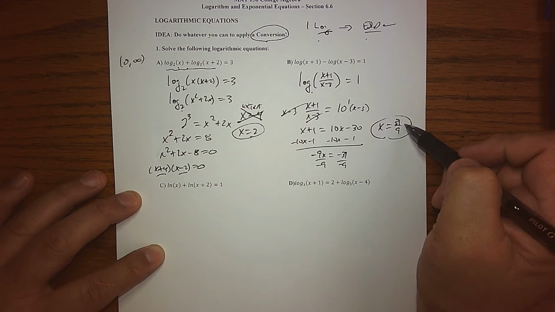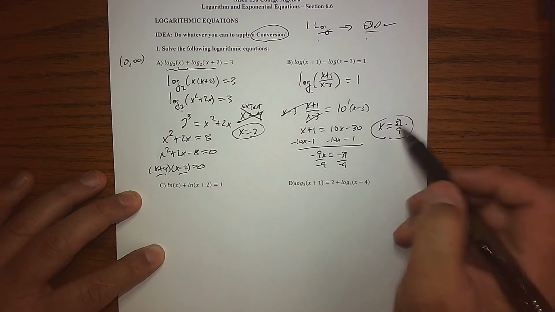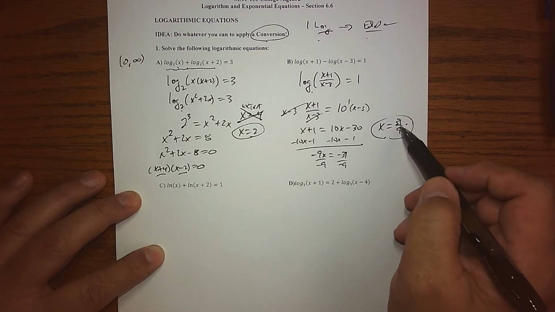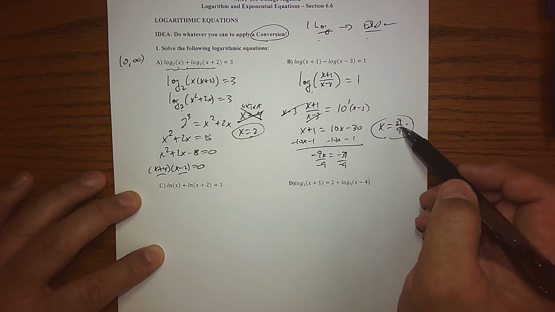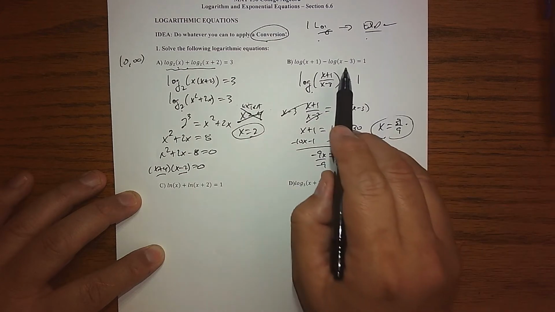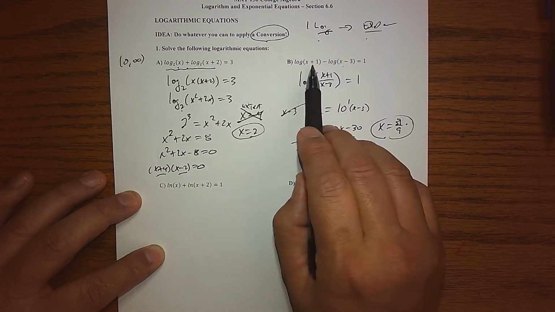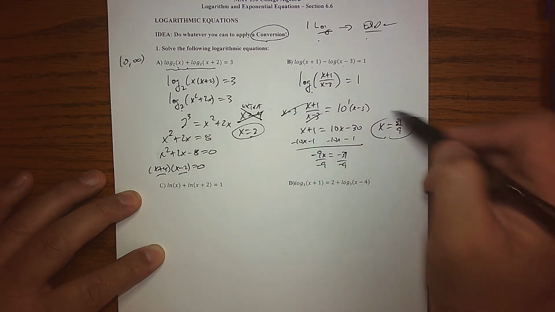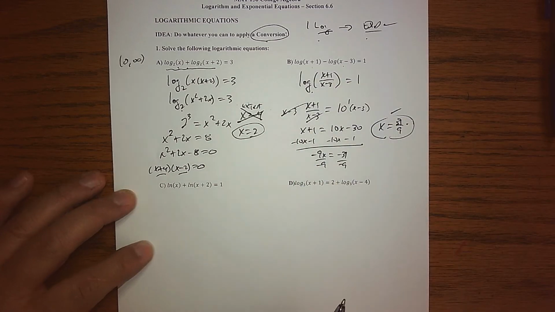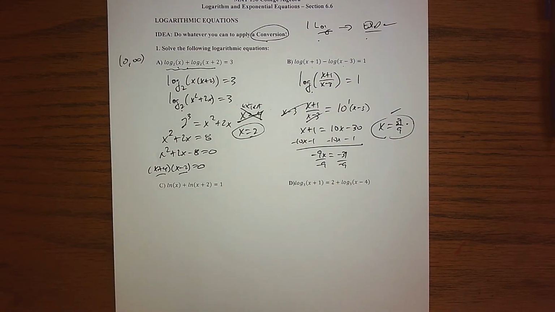I'm trusting that value because when I plug that in here, 31 over 9 is definitely over 3. It's like 3 point something, because 9 goes into 31 3 times and a little bit more. So here, that's still positive, and that's still positive. So I'm pretty confident. That is the solution. It doesn't cause any domain errors for the logarithms that are given. So there's our solution for that one.